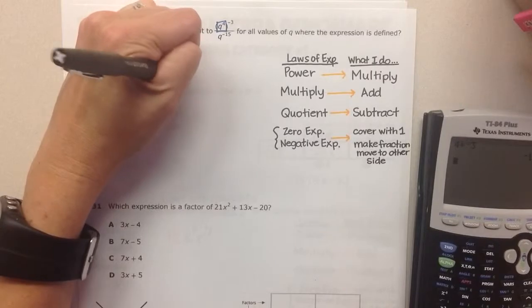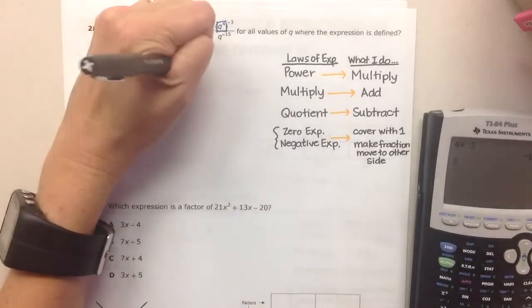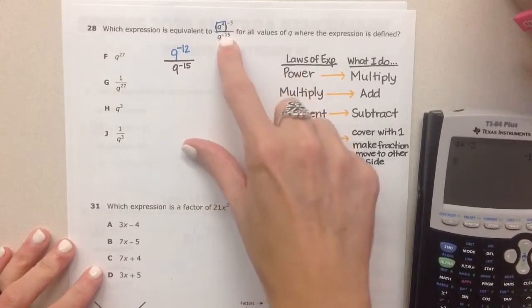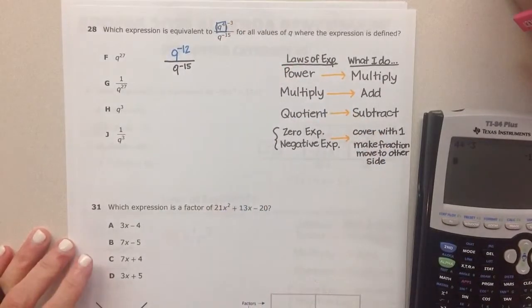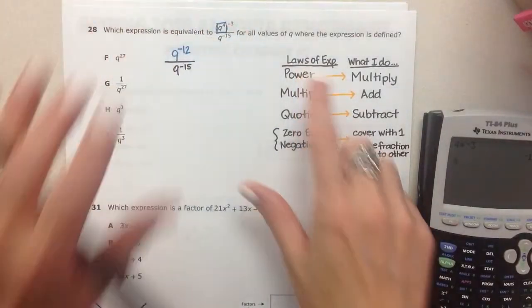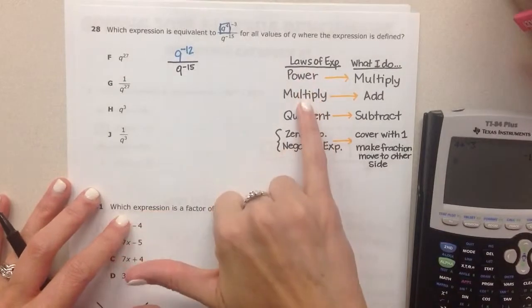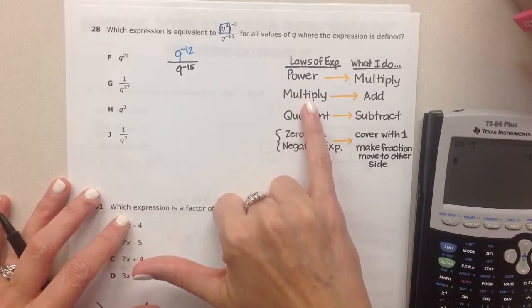And then I have q to the negative 15th power in the denominator. I did not change the denominator. This negative 15 was not being raised to the power of negative 3, so I had no power rule to apply. And so now, since I have gotten all of my exponents multiplied, now I'm going to move to the next law. Now I'm going to check for multiplication.